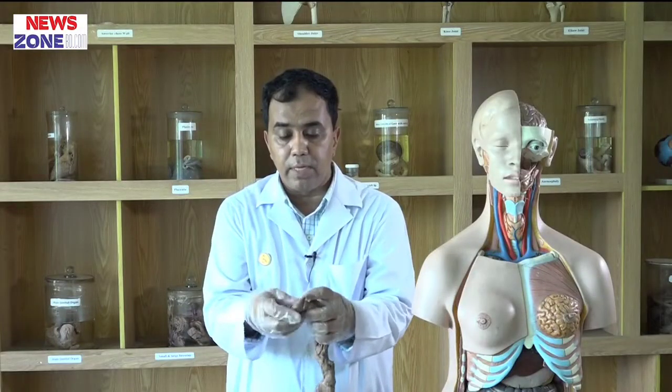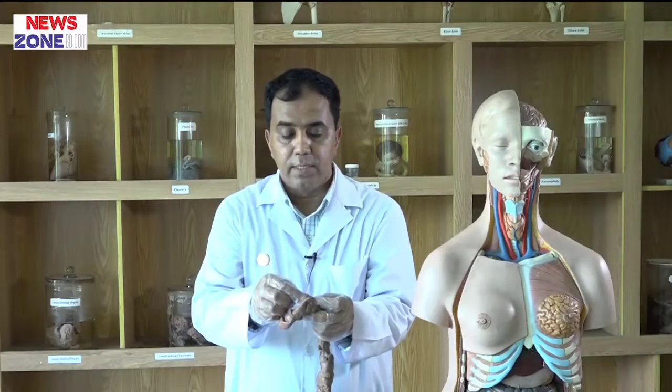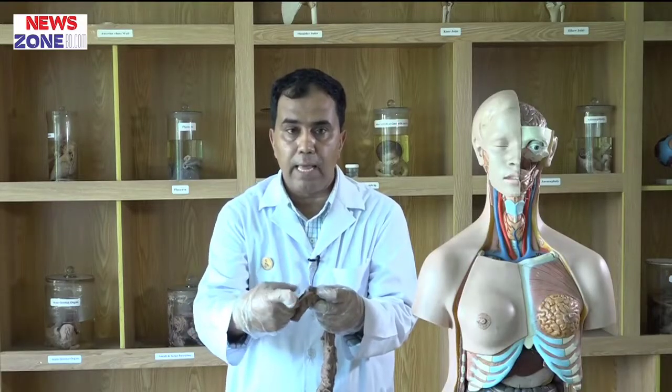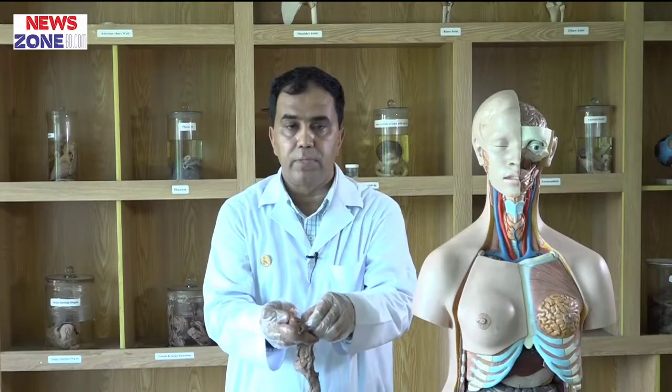Students often get confused: is it the appendix or is it the ileum? The appendix is a worm-like structure, but this is the terminal portion of the ileum. This is the ileocecal valve, anteriorly.